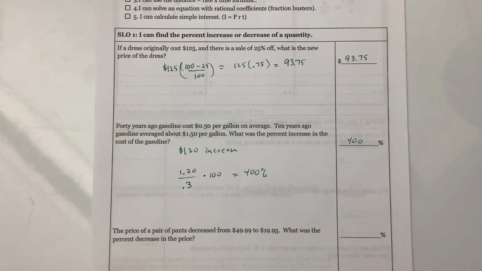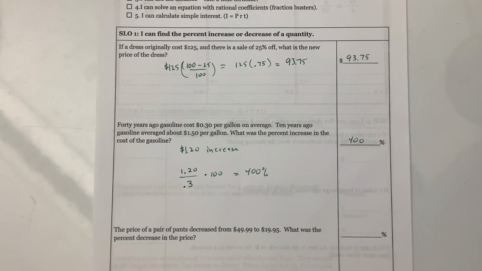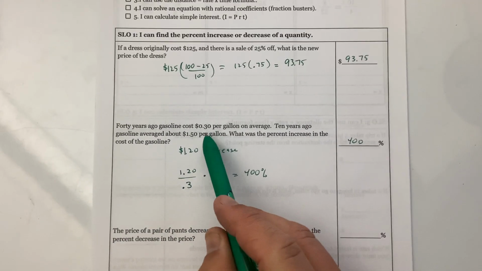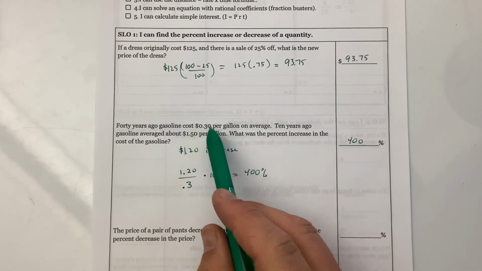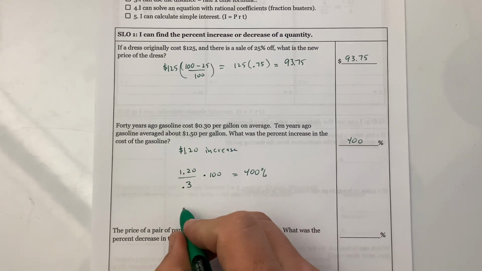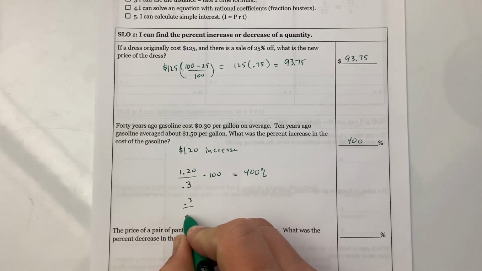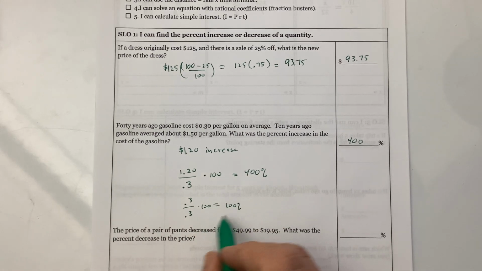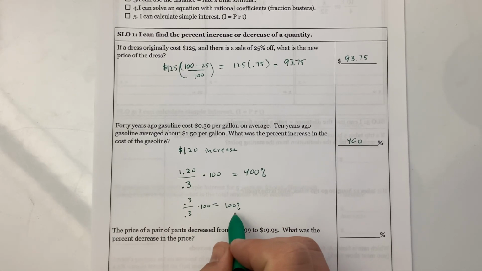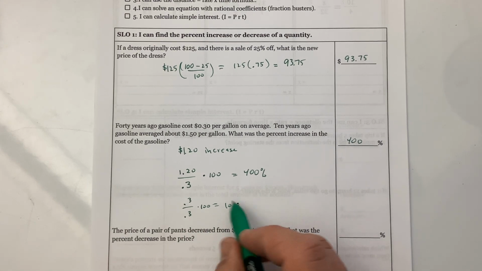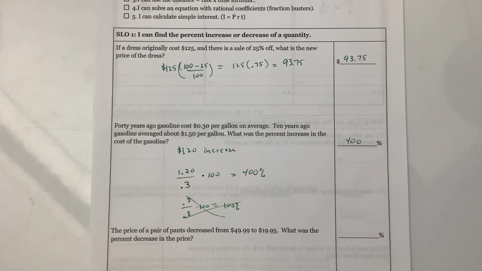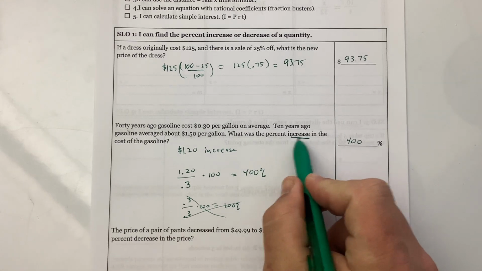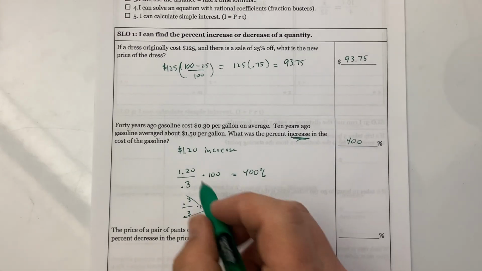Now, a lot of us put 500%, but think, if it stayed at 30 cents, and our new value is 30 cents, would we do 30 cents divided by 30 cents times 100 and get 100%? Would it be a 100% increase? No, it would be a 0% increase, right? So that first 100 kind of goes away. So just think about the increase, and it increased by $1.20.